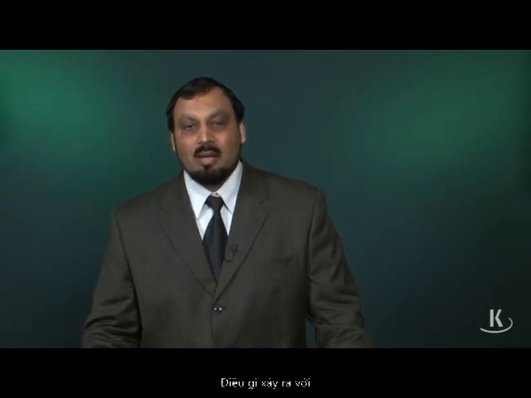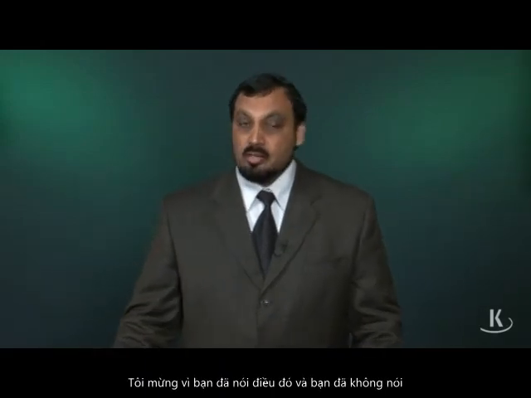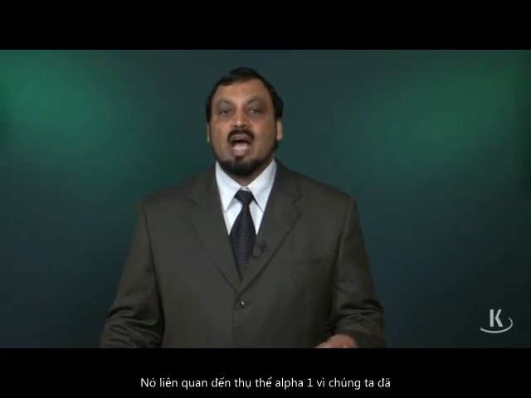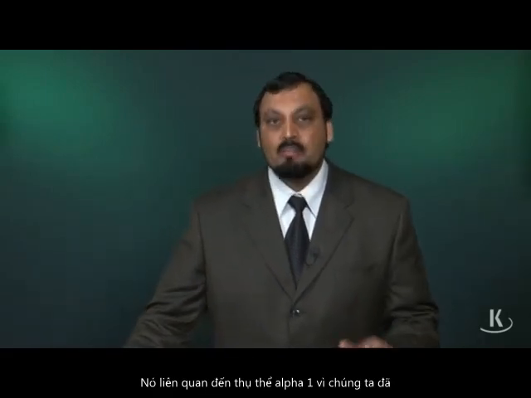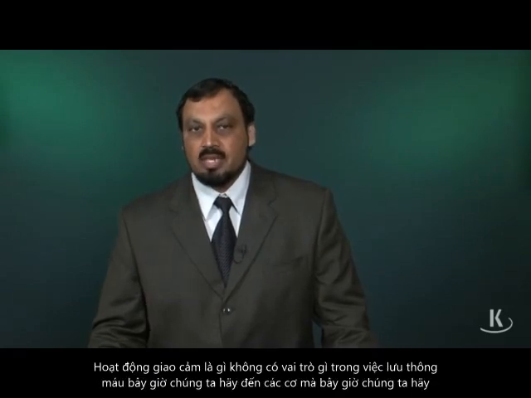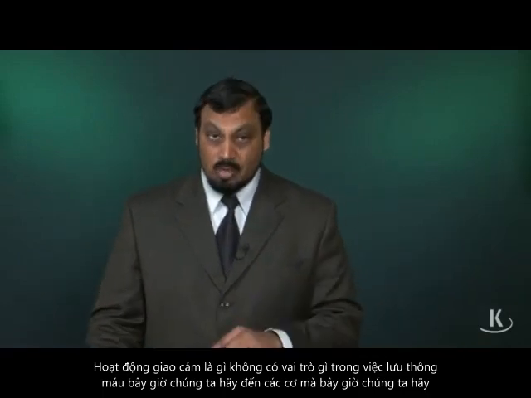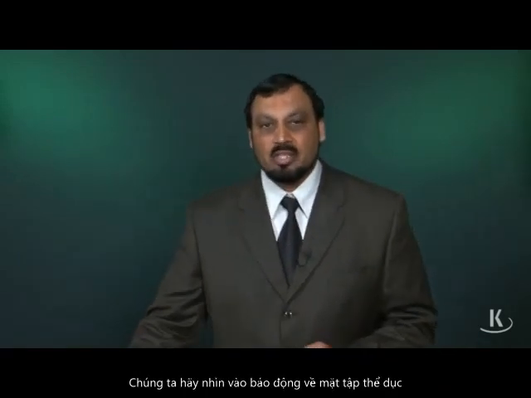Flow to the muscle, skeletal muscle during exercise. What happens to flow to the skeletal muscle during exercise? Increase. And because of the production of lactic acid. I'm glad you said that, and you did not say it has to do with alpha-1 receptors, because we already mentioned and we warned you to be careful that during exercise, the sympathetic activity has no role in terms of blood flow to the muscles, that is. Now let's look at the lung in terms of exercise.